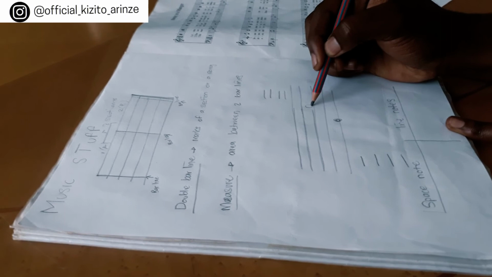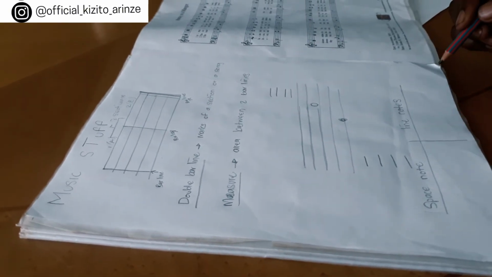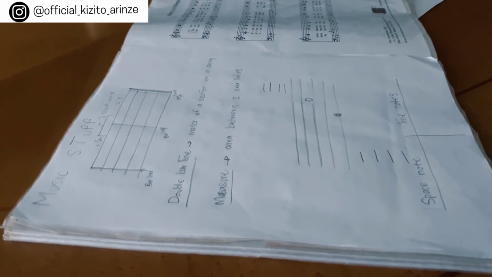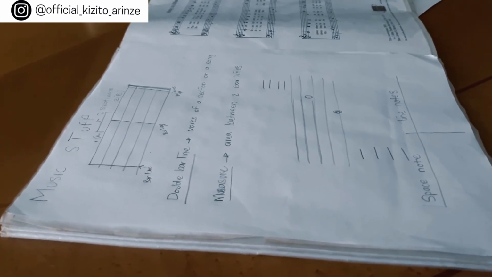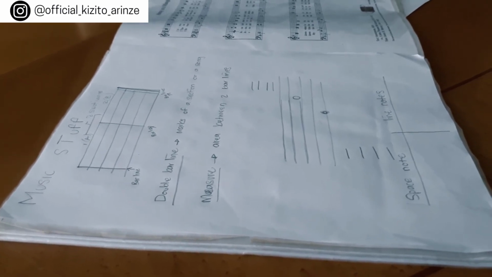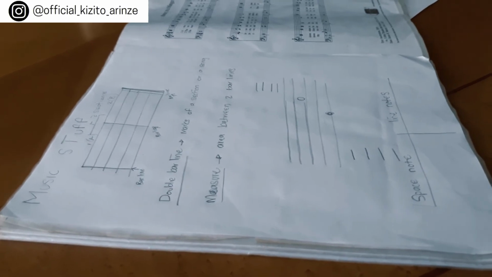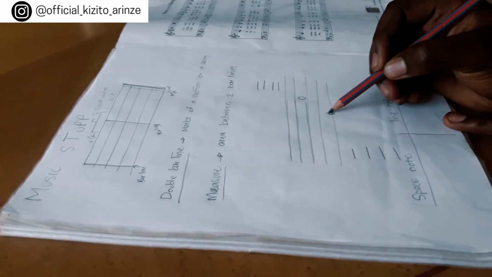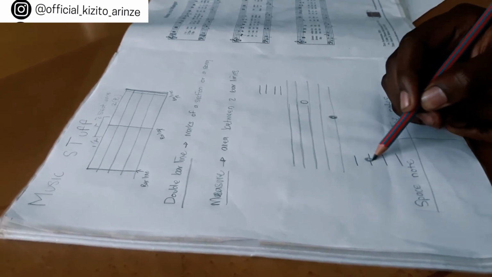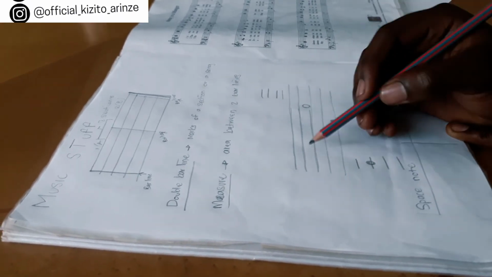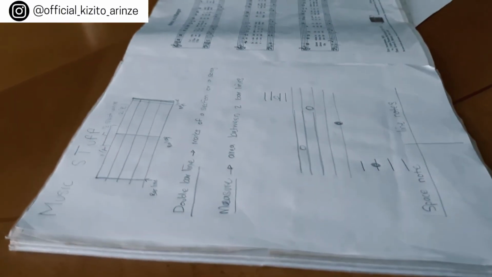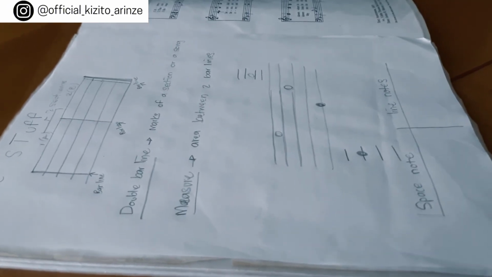Space notes fit on the space of the staff in between the horizontal lines, and line notes have a line running through them, like this example of a line note, and space notes will have empty circles, just for this illustration.